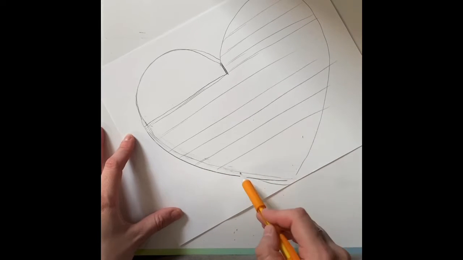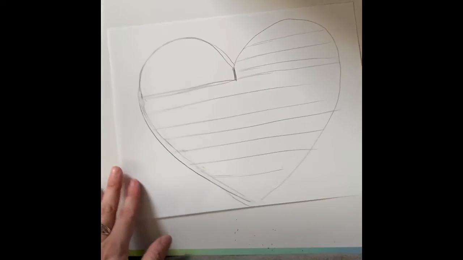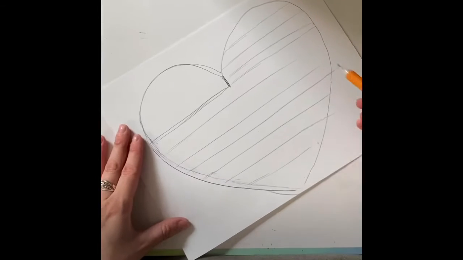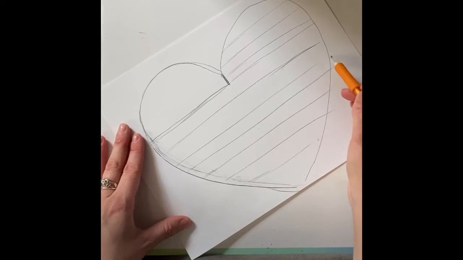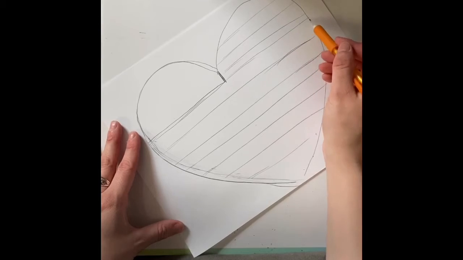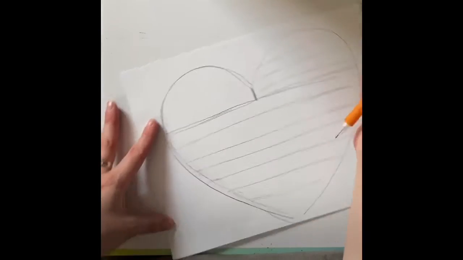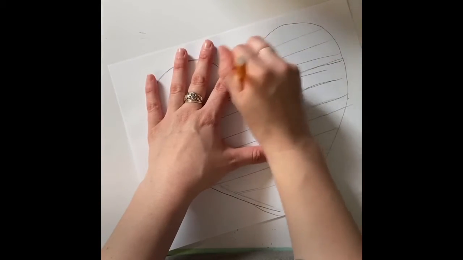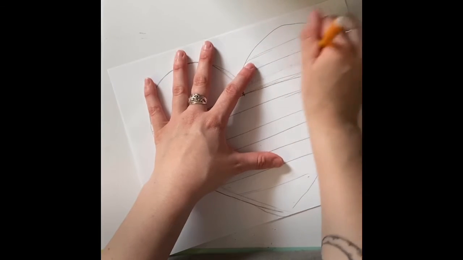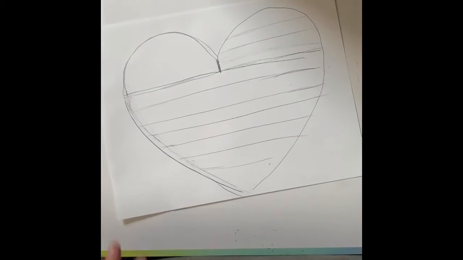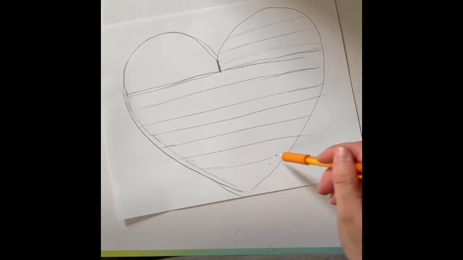And remember, we're doing our best, trying our best, even if it's not perfect. This is just me giving it a rough sketch of what we can do to make our Stars and Stripes heart.